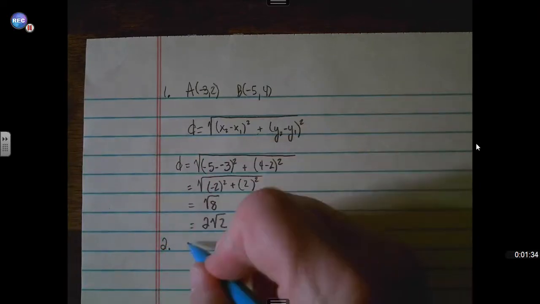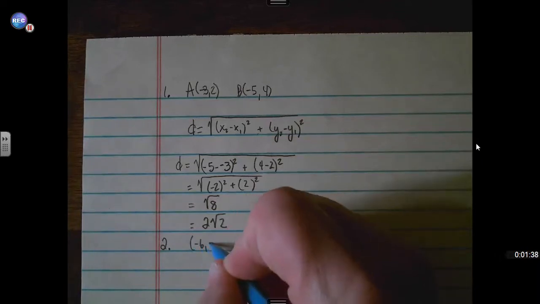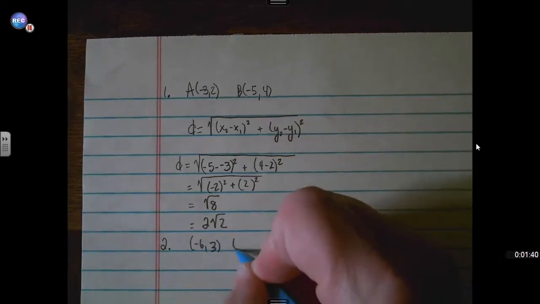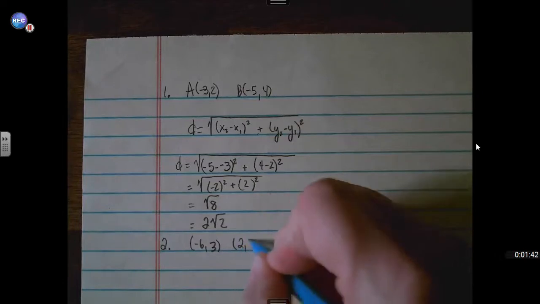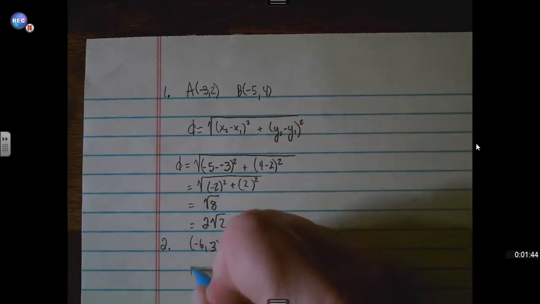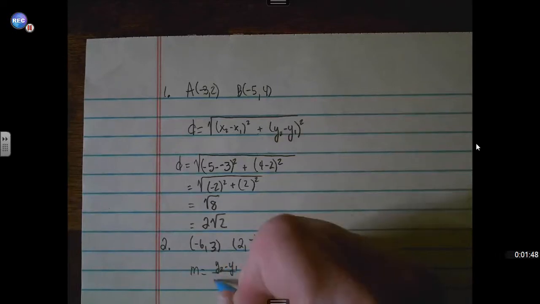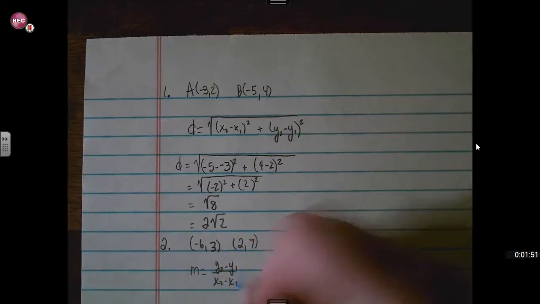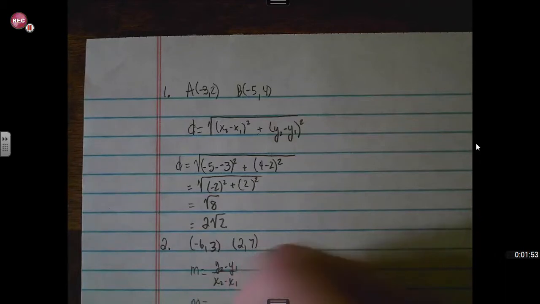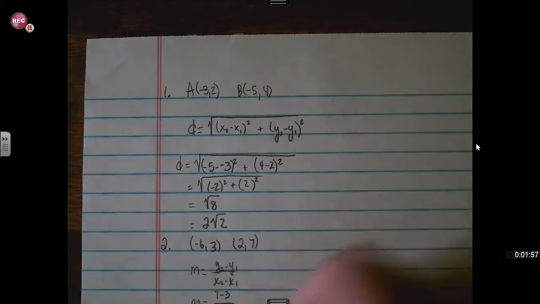Find the slope of the line for number 2. Find the slope of the line joining the points -6, 3 and 2, 7. So slope formula is y2 minus y1 over x2 minus x1. So for the points we have, that's going to be 7 minus 3 over 2 minus -6, which is 4 over 8, which is 1/2.